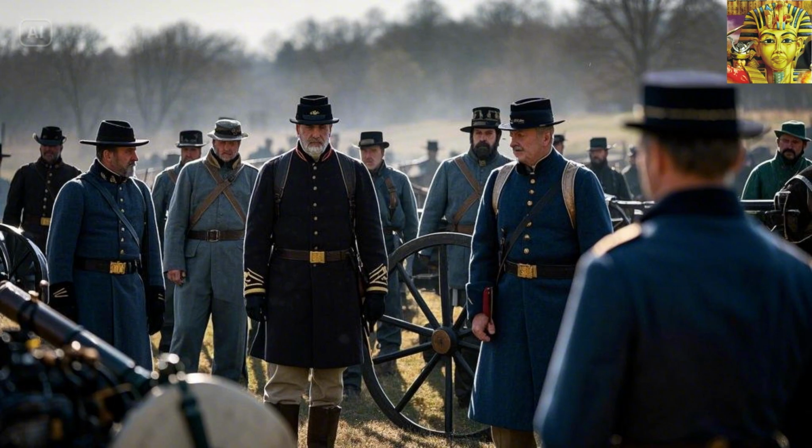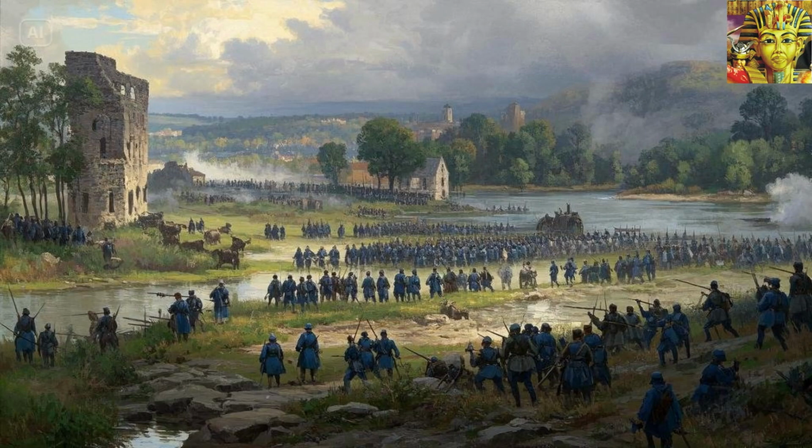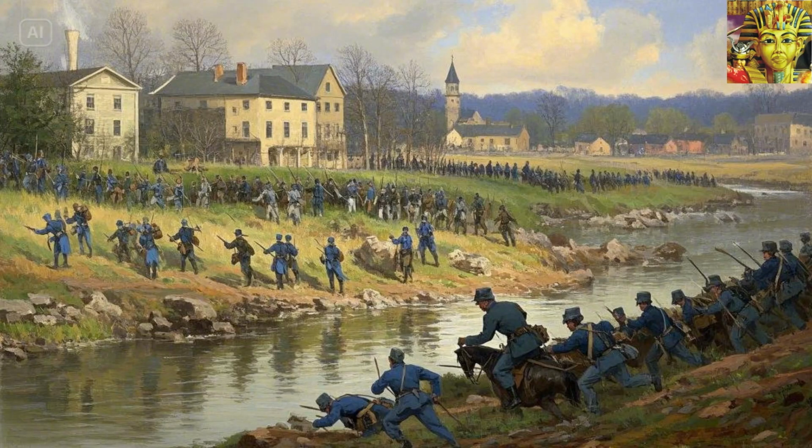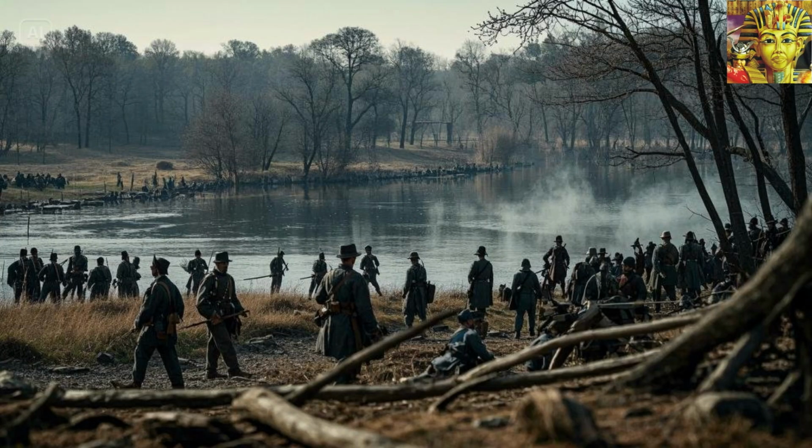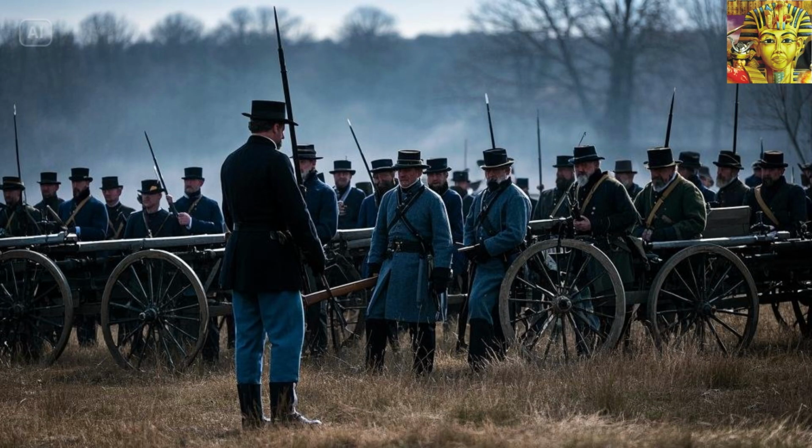The battle's place in the Civil War. The Battle of Fredericksburg was a significant engagement in the American Civil War, but it was just one of many battles that shaped the course of the conflict. The battle's outcome had a profound impact on the war's trajectory, influencing the strategies and decisions of both the Union and the Confederacy.